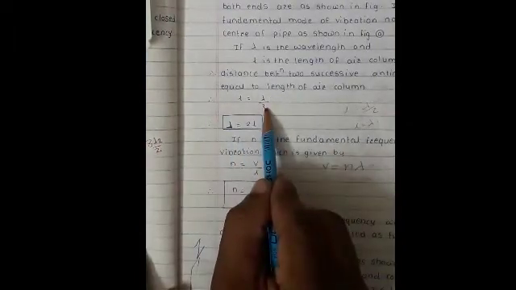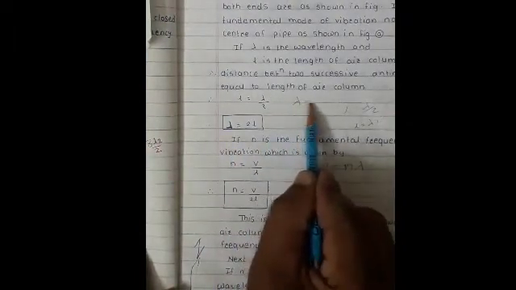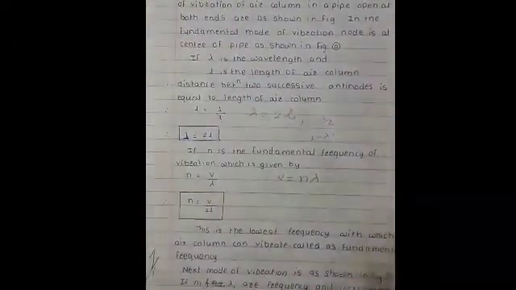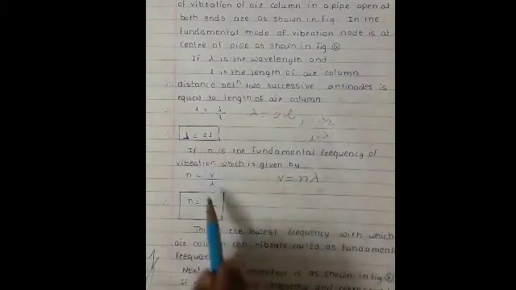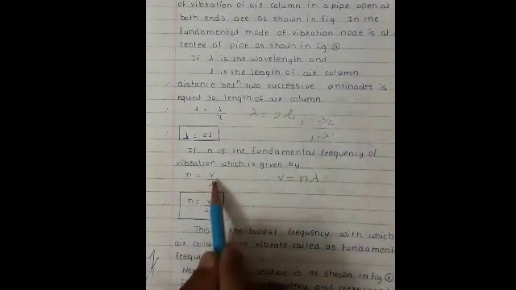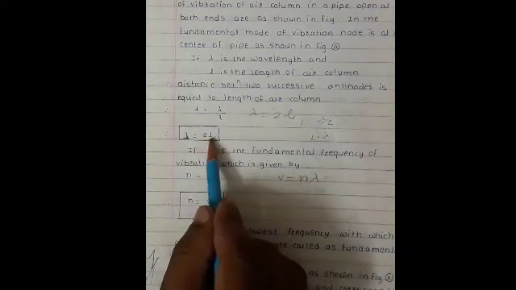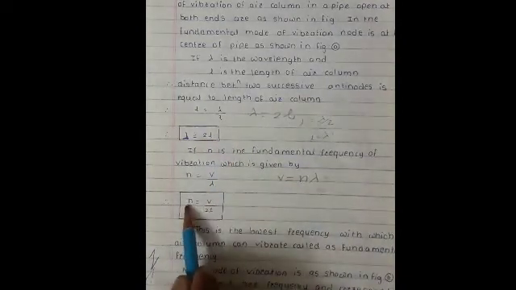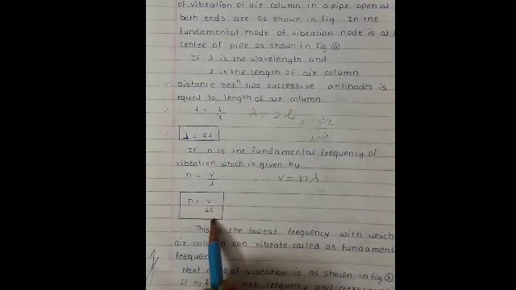Substituting, L is equal to lambda by 2, therefore lambda is equal to twice L. Substituting lambda is equal to twice L in the equation n is equal to v upon lambda, n is equal to v upon twice L.